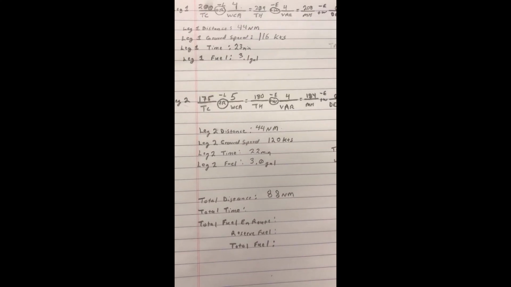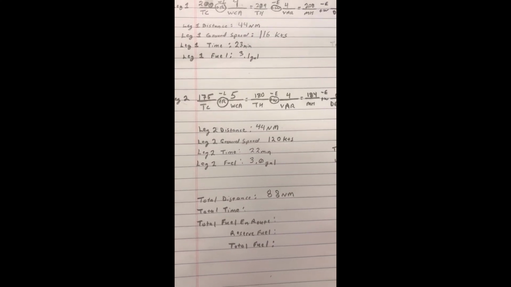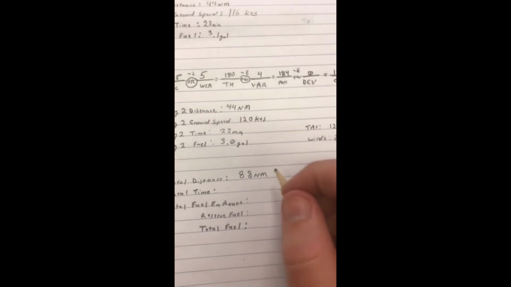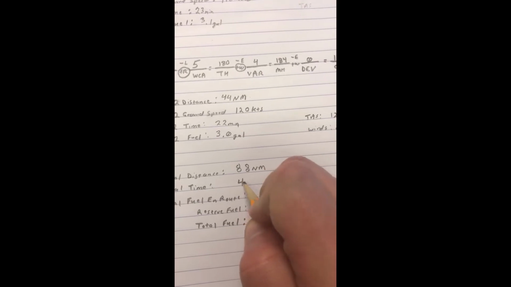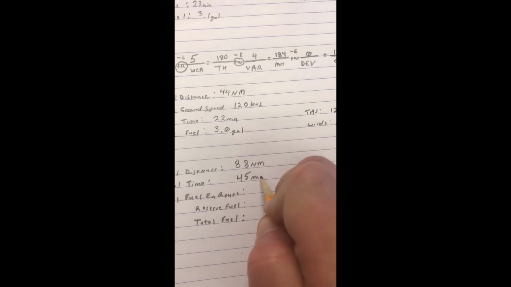Same thing with the time. We can see our leg 1 time, looking at 23 minutes. Our leg 2 time is going to be 22 minutes. Add the two together for a total time of 45 minutes.